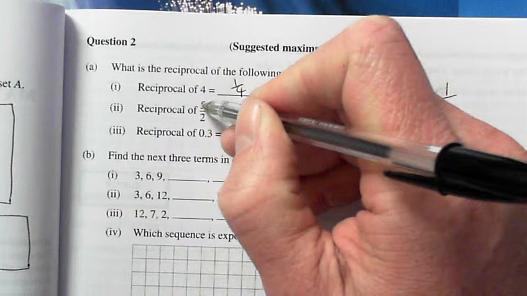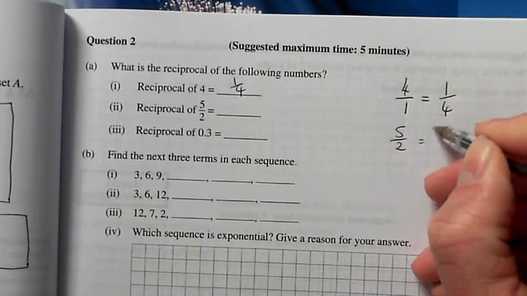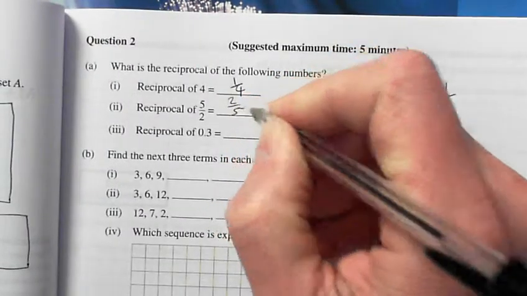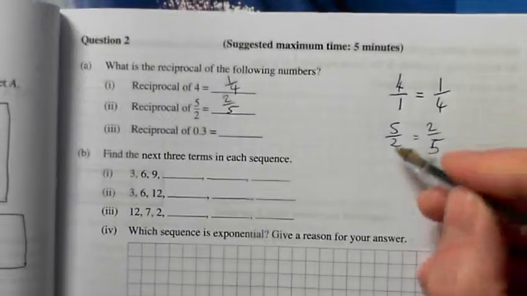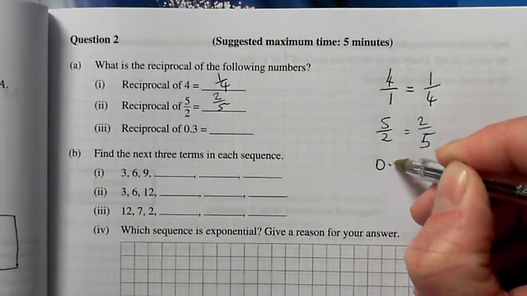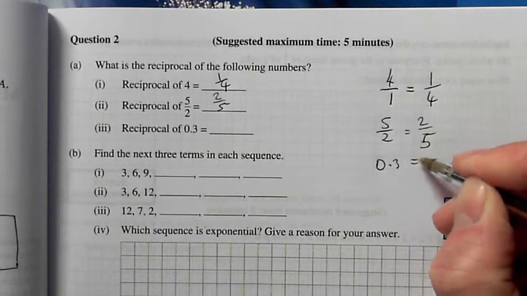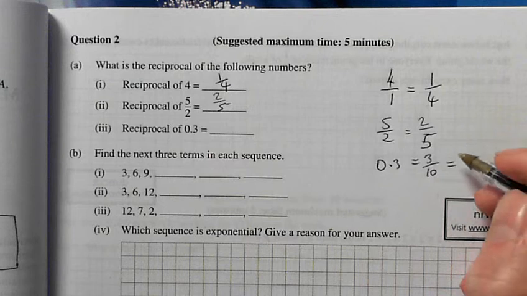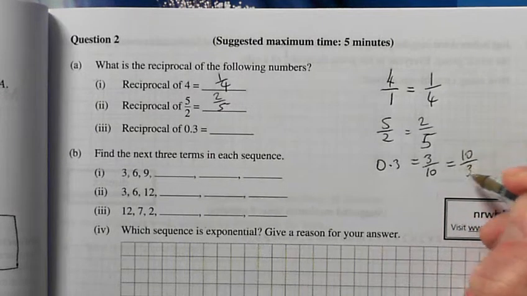What's the reciprocal of 5 over 2? 2 over 5. 2 over 5. What's the reciprocal of 0.3? So we take 0.3 and turn it into a fraction. 3 over 10. So what's the reciprocal of 3 over 10? 10 over 3.